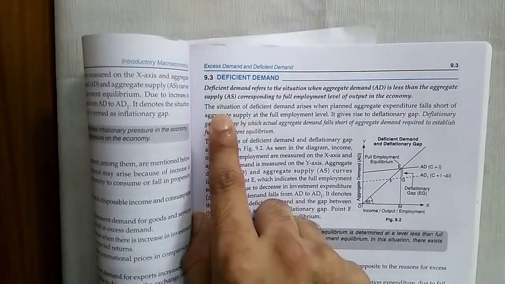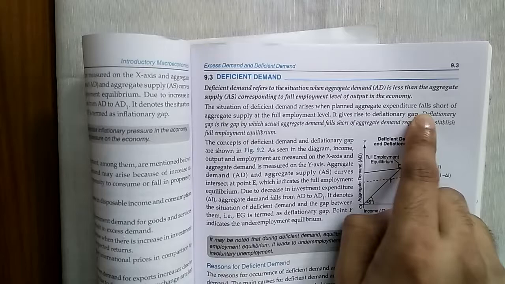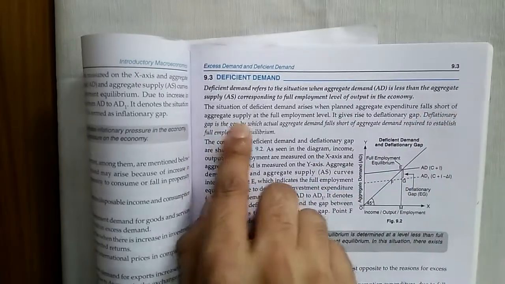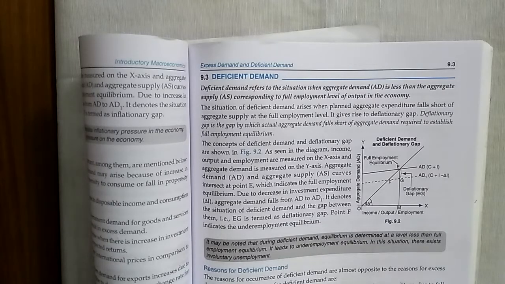Fine. The situation of deficit demand arises when planned aggregate expenditure falls short of aggregate supply. So our expenditure, hence our demand, falls short. Fine. Then aggregate supply at the full employment level. It gives rise to what? Deflationary gap. It gives rise to what? Deflationary gap.